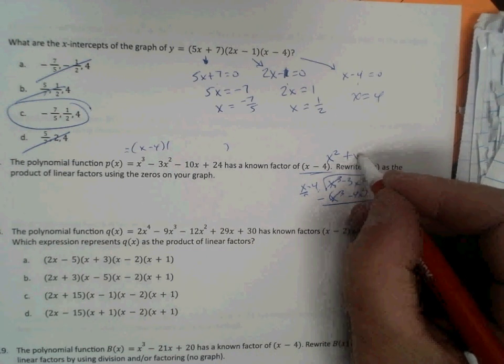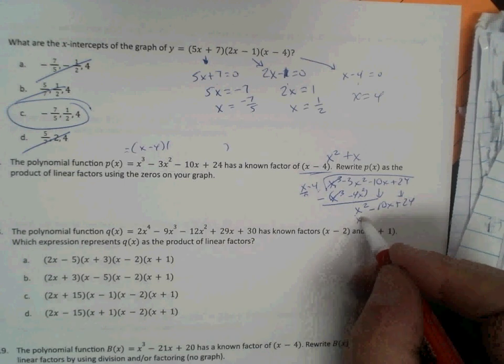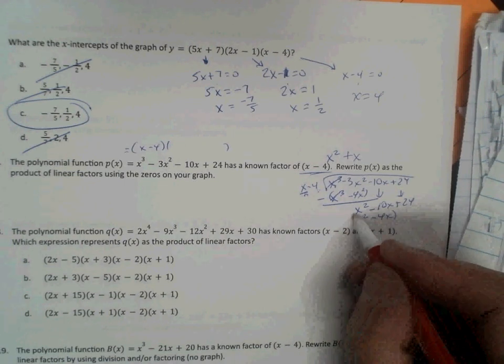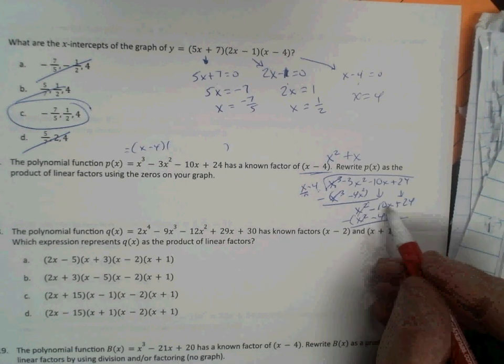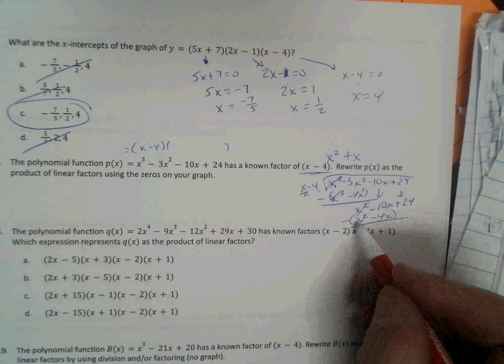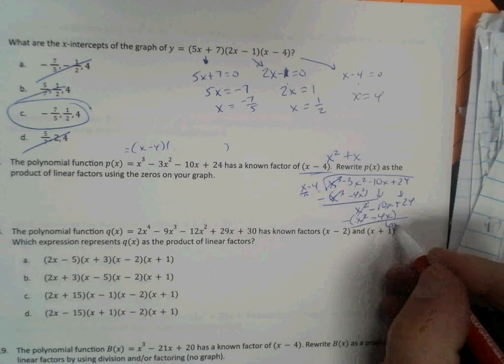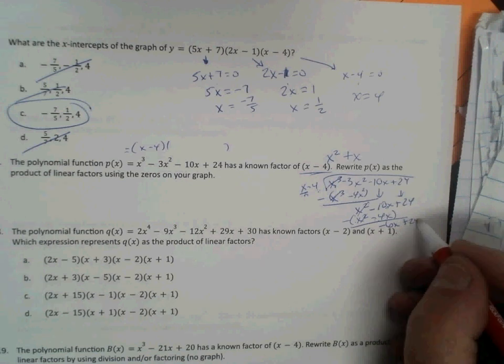X times x makes x squared, so that goes up here. Now multiply the x times everything out here. You get x squared minus 4x, and subtract. This one cancels. Negative 10x minus negative 4x. That makes negative 10x plus 4x. That makes negative 6x, plus 24.